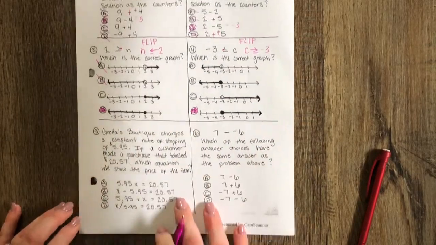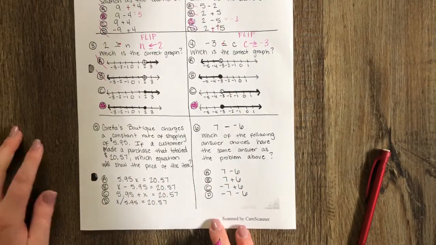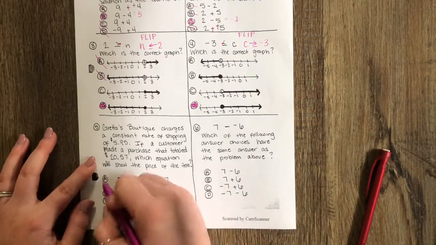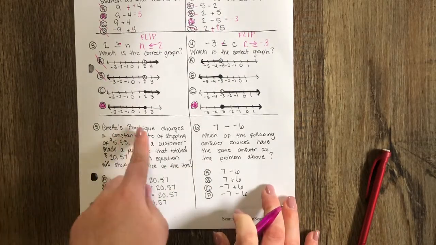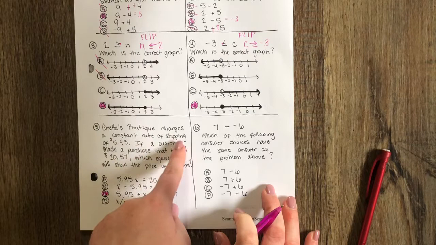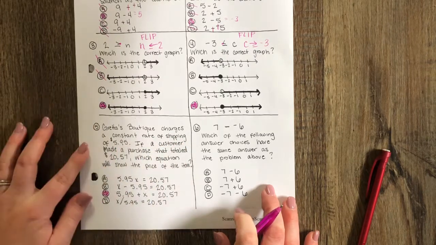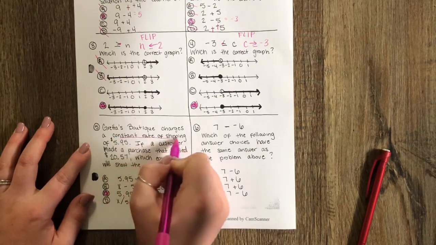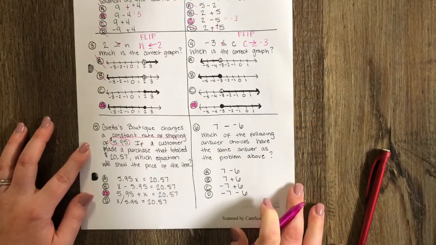Okay, now I want you to do number 5 and number 6 on your own. Okay, for number 5, if you chose C, you would be correct, because it says Greta's Boutique charges a constant rate of shipping of $5.95. So a constant rate of shipping means no matter what you order, you're going to be charged $5.95.